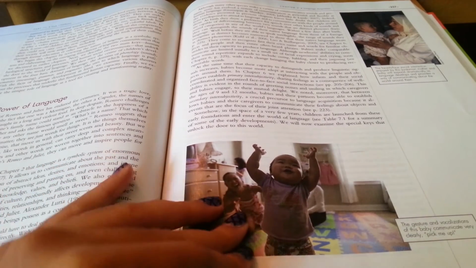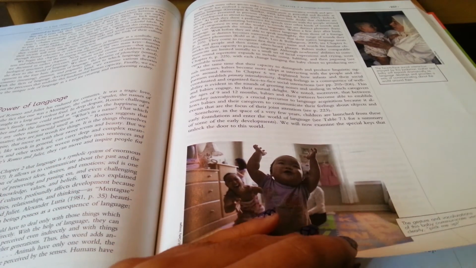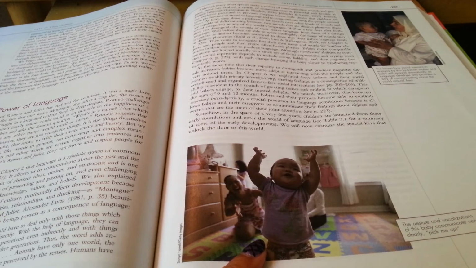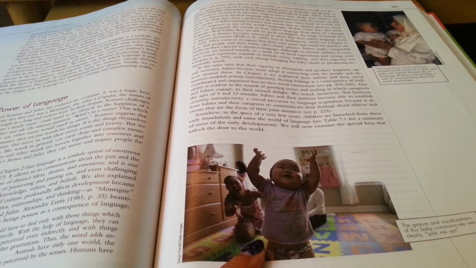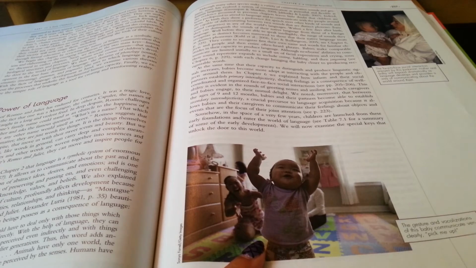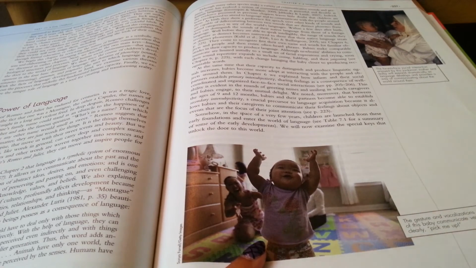There's some pretty cute pictures in here too. So this is a young baby who can't quite use words yet, but he or she can run up to you and lift their hands up and make vocalizations in an attempt to say, pick me up.